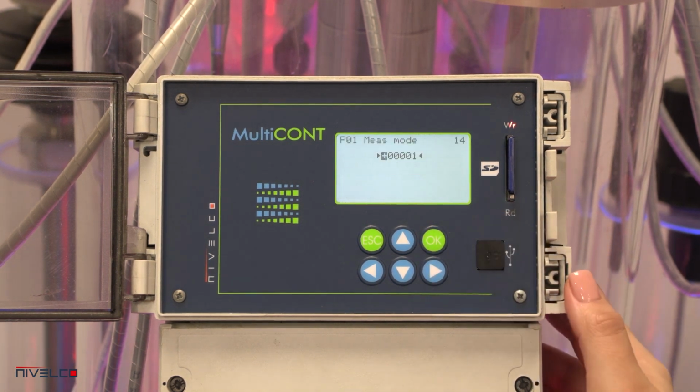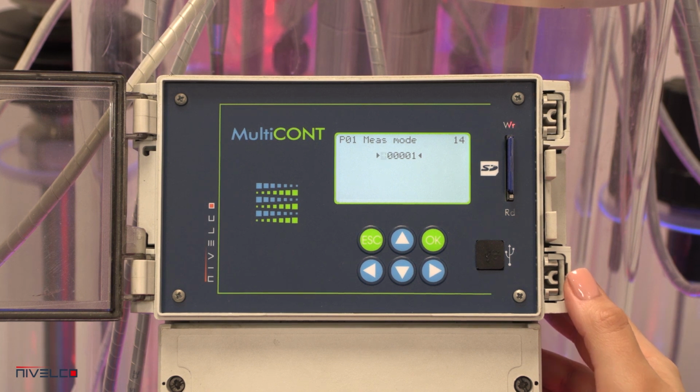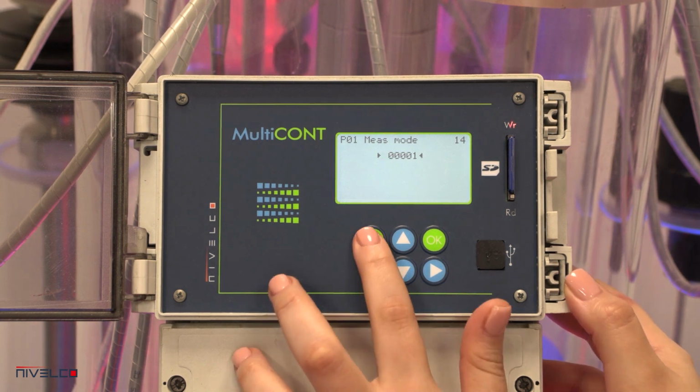The P01 parameter's A value determines the type of measurement, which subsequently determines the values and their units. The default setting is 1, which means level measurement. Level transmitters measure distance. All other values are calculated from that, considering the properties of the container and the medium.